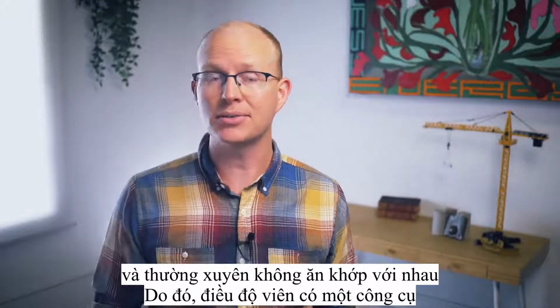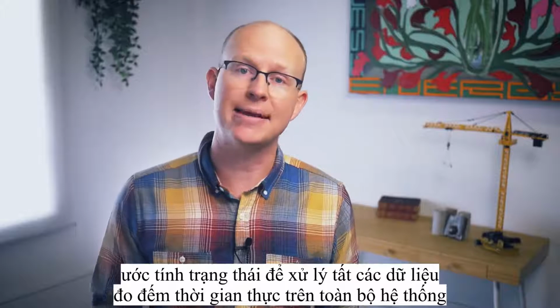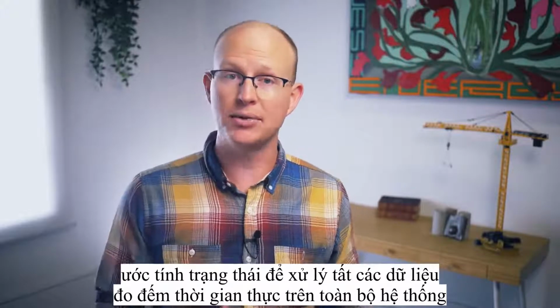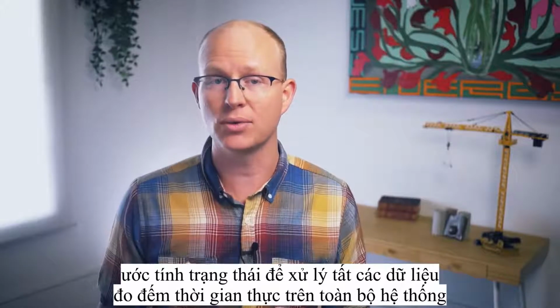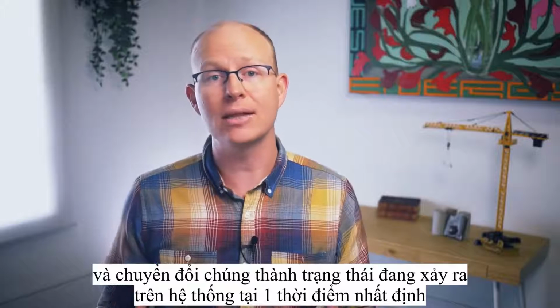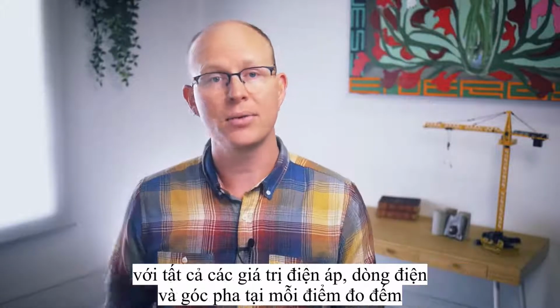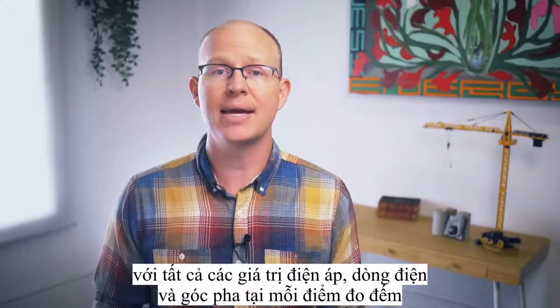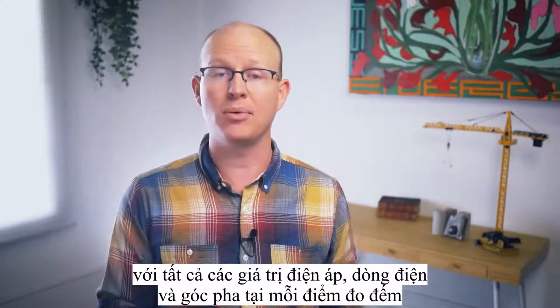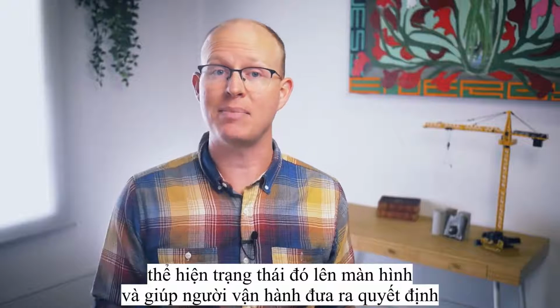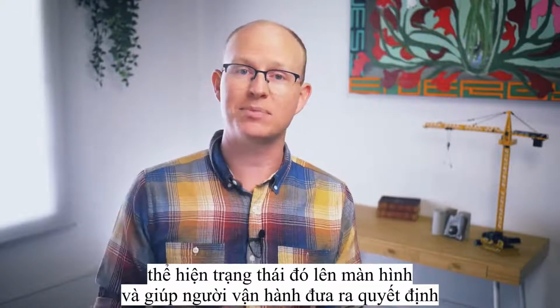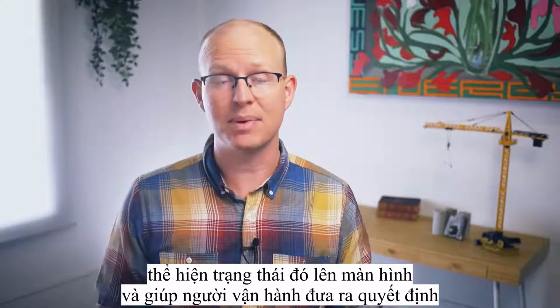So grid managers often use a tool called a state estimator to process all the real-time measurements from instruments across the grid and convert them into the likely state of the electrical network at a single point in time, with all the voltages, current flows, and phase angles at each connection point. That state estimation is then used to feed displays and make important decisions about the grid.